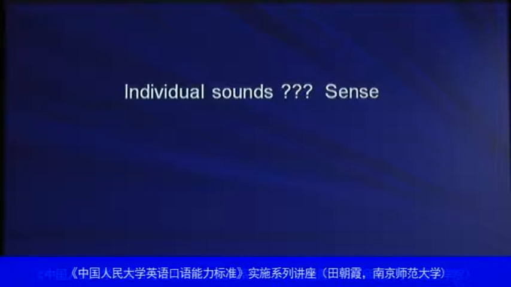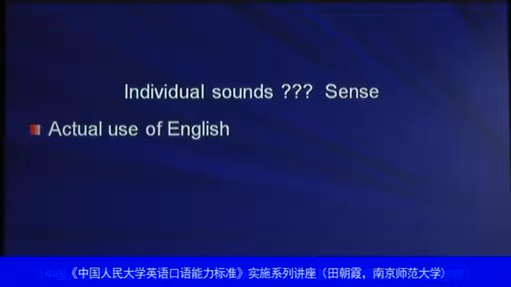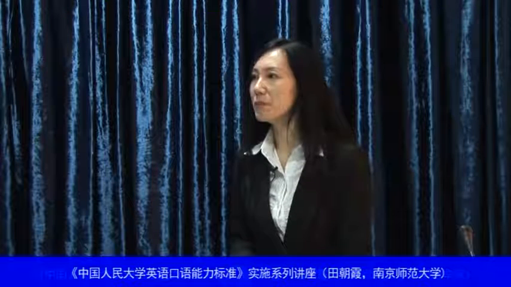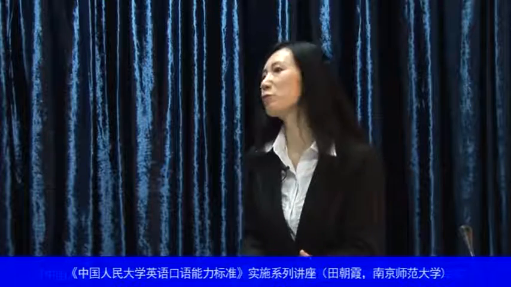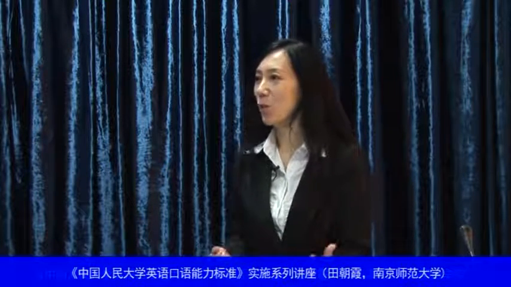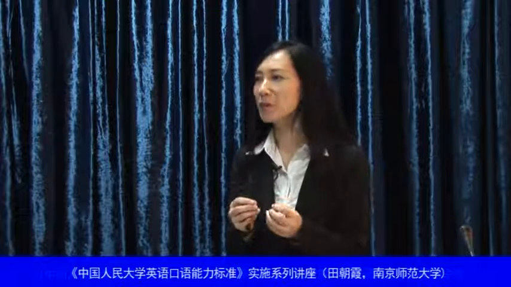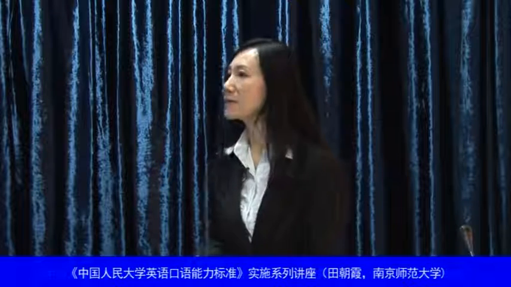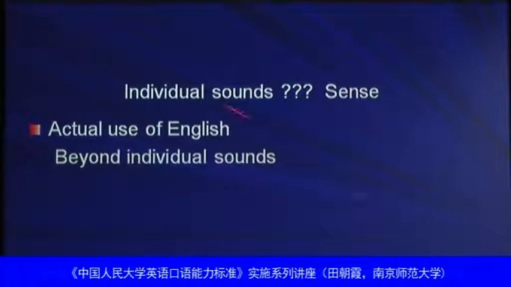But what needs our attention is this. In actual use of English, individual sounds seldom occur, except for "R", "A", and so on. There is a very small number, very few words or sounds that may occur individually. And most of the speech sounds have to occur in combination or in connected speech. Right.